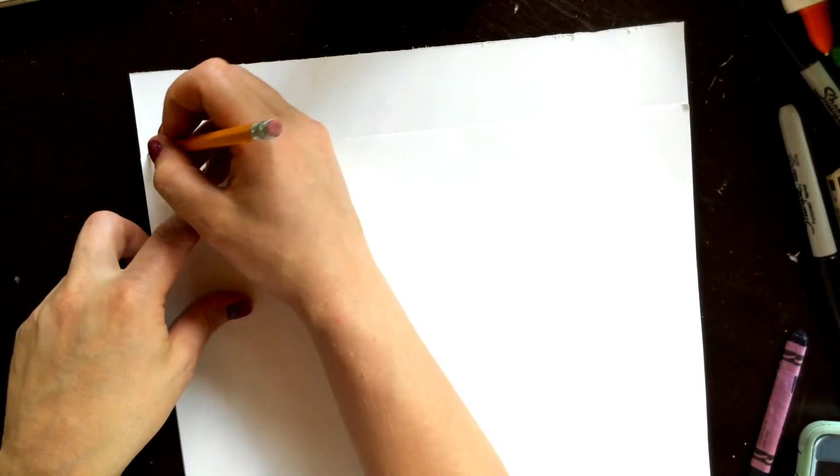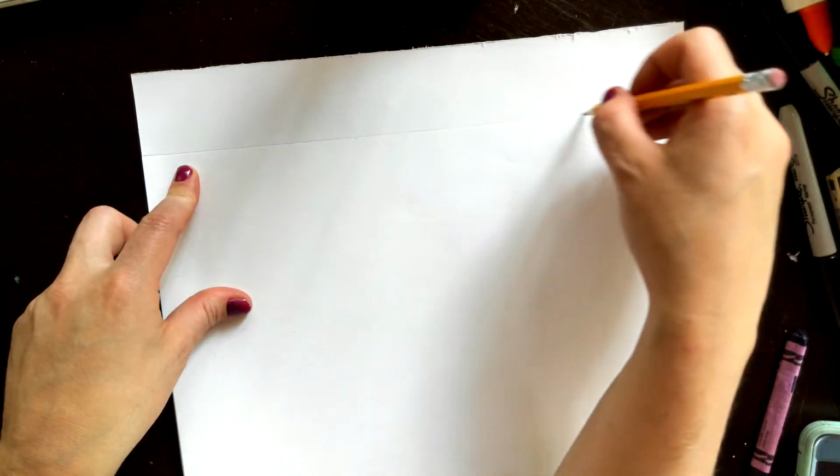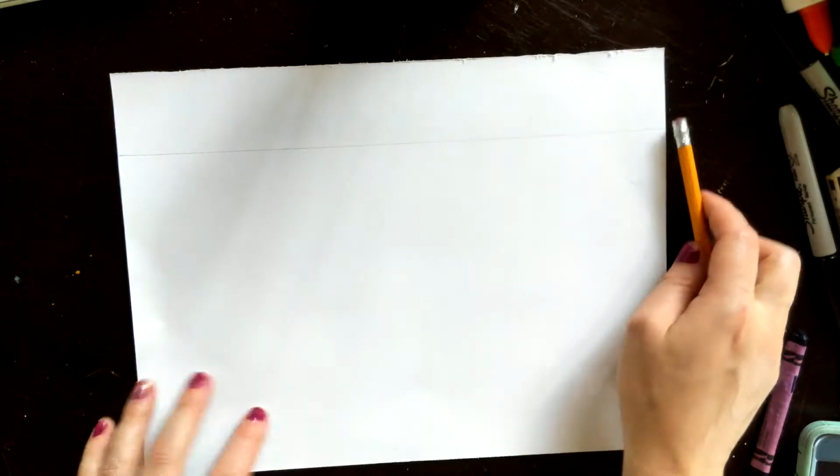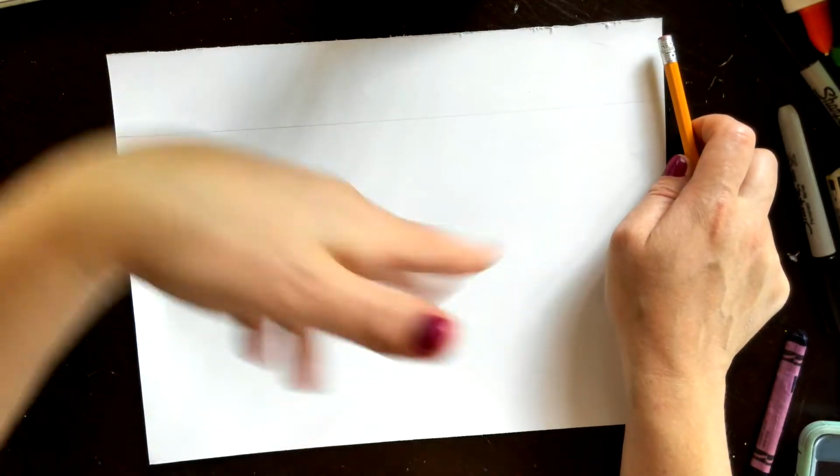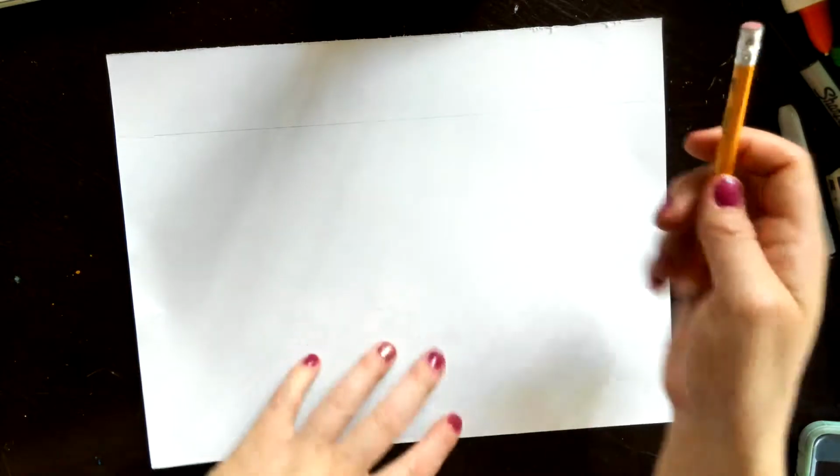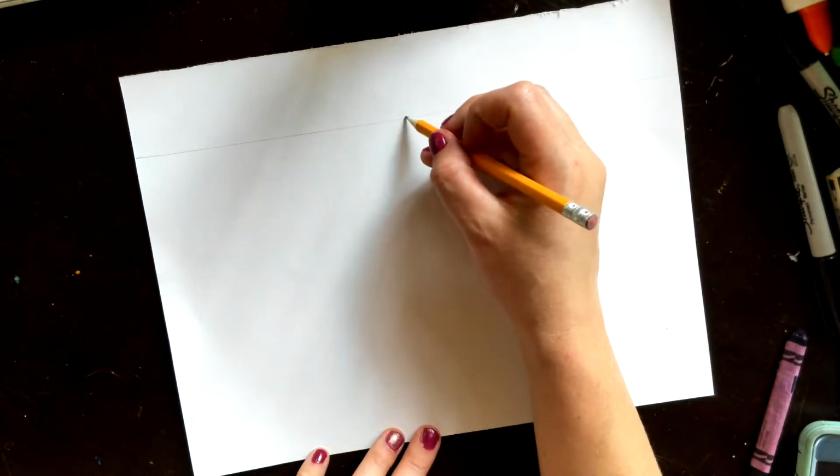You could use a ruler, or if you just have a straight edge of another sheet of paper, you can do that. Remember, your horizon line needs to be completely horizontal. It doesn't need to bend and wave. All right, and now I'm going to go in and add my vanishing point.